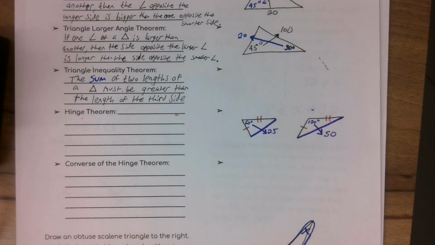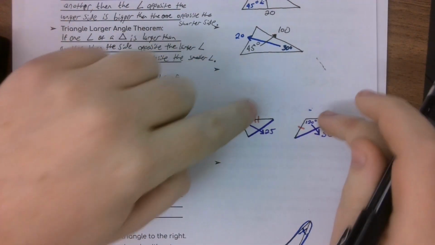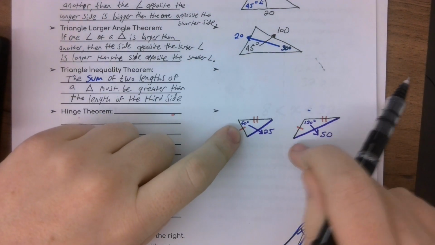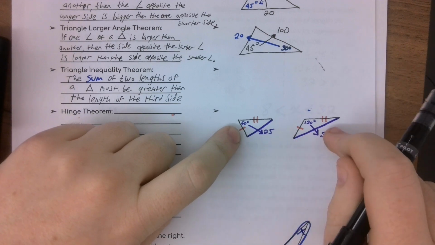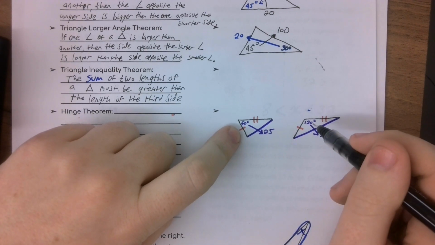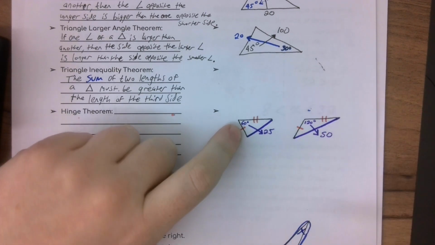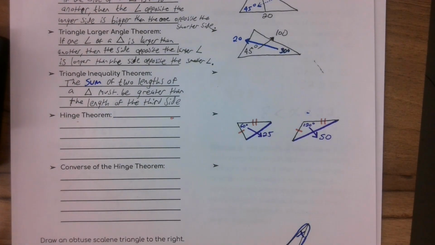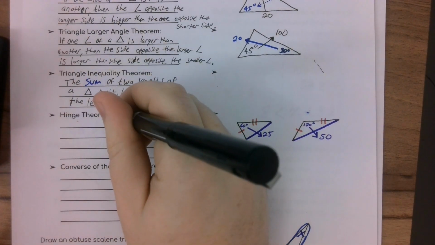That's what the hinge theorem says. It sounds weird, but it just means that if you've got two triangles and you're comparing the two of them, when all else is equal, the third side across from the larger angle is bigger. It's going to be a wordy theorem, so bear with me.